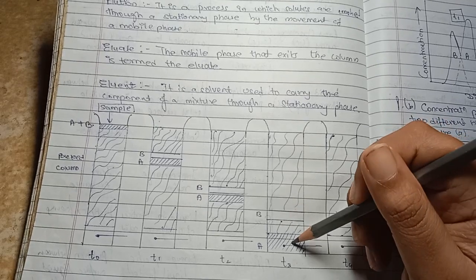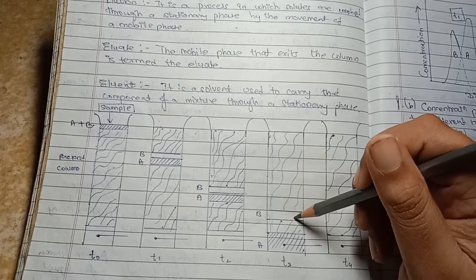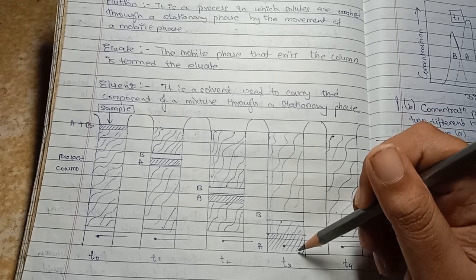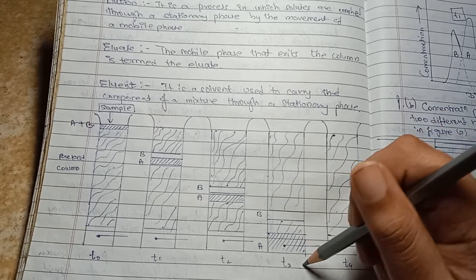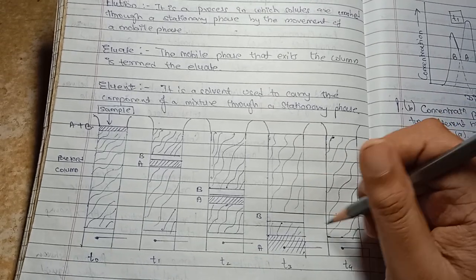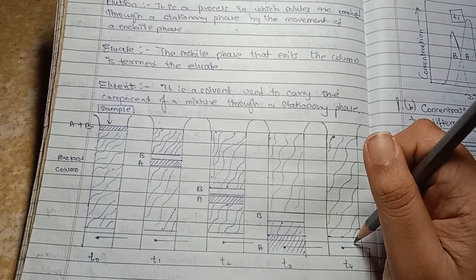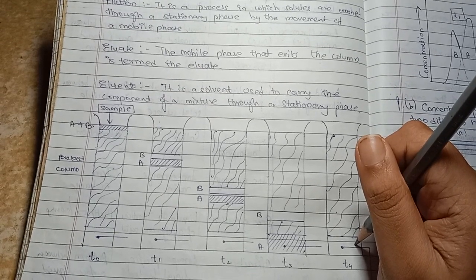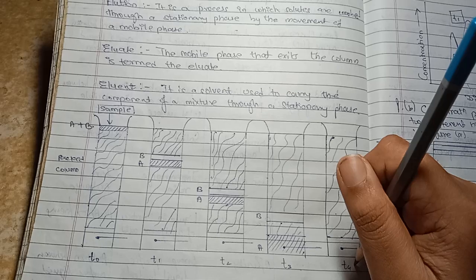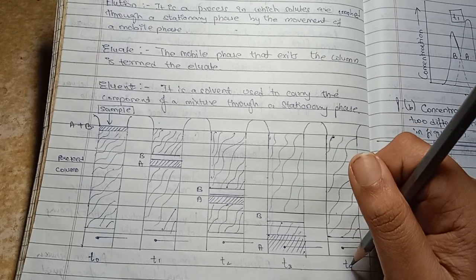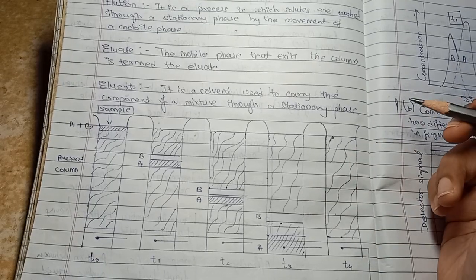That means the components of the mixture are successfully separated. The first component to come out of the column will be component A. Then once component A has completely moved out of the column, after some time at T4, component B will also move out of the column.